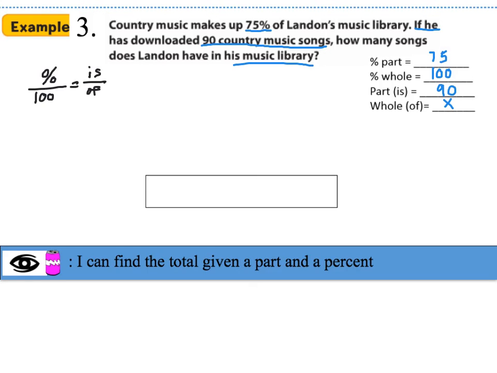So using this formula, we know that 75% goes on top, so let's go ahead and cross it out because we just used it. We know that it's going to go over 100% because 100% is the total amount, and I can go ahead and cross that out. I can set that equal to 90, which goes on the top because that is part of his total, and X is going to go on the bottom.